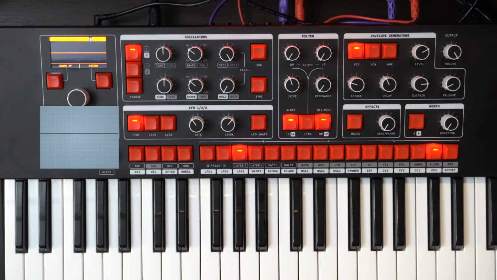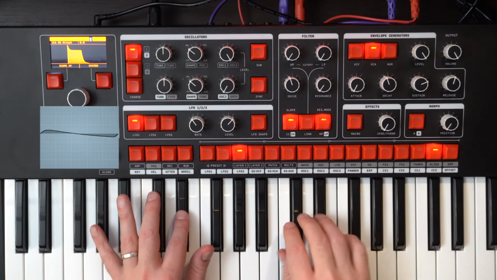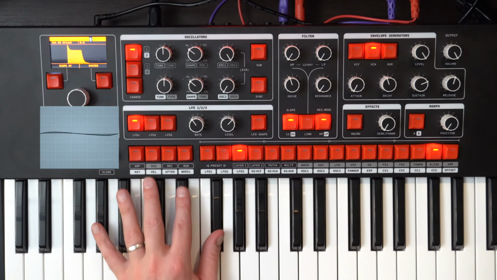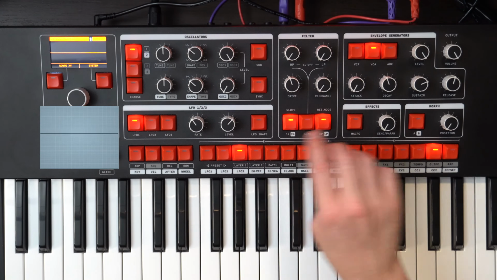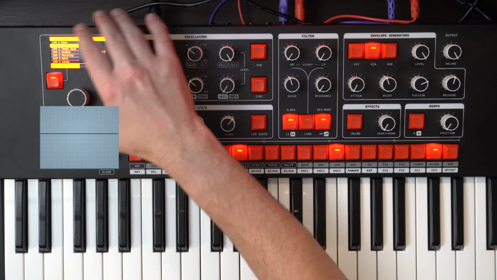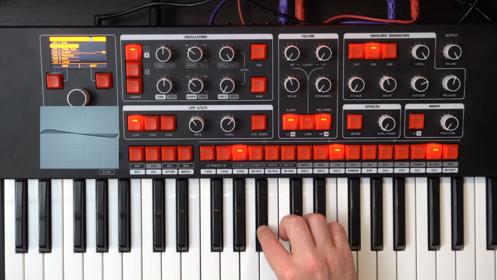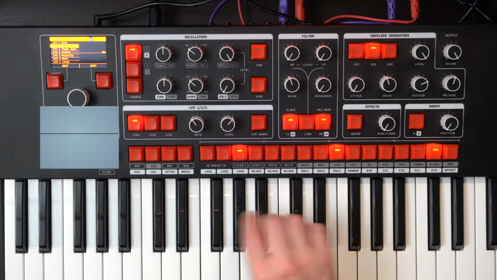Now we've got that going. Let's pull down the attack on both of those. And then let's go to LFO, retrigger, and let's turn that retrigger on. So now it's always starting at the same point on the waveform, so we're not getting that variation.